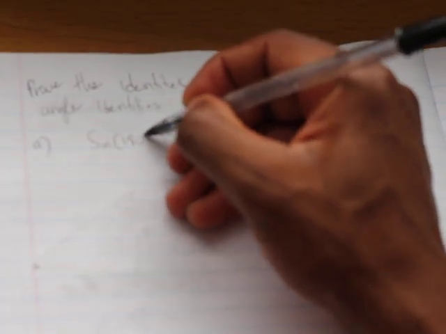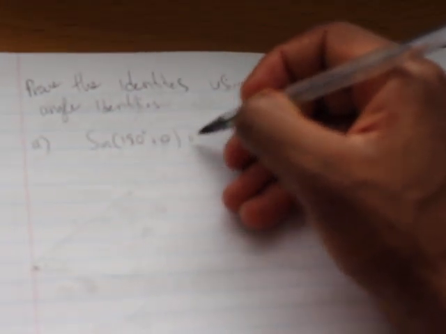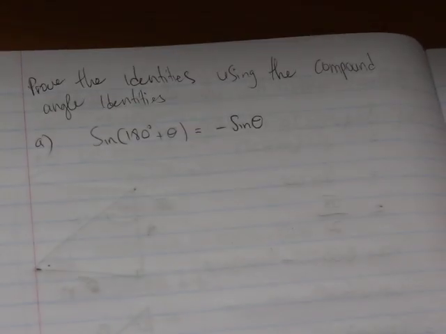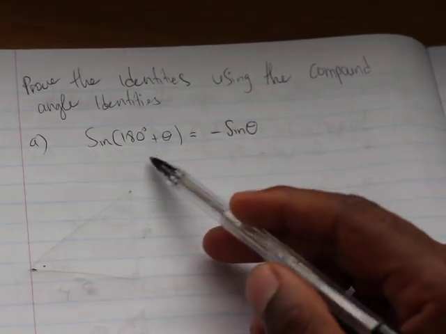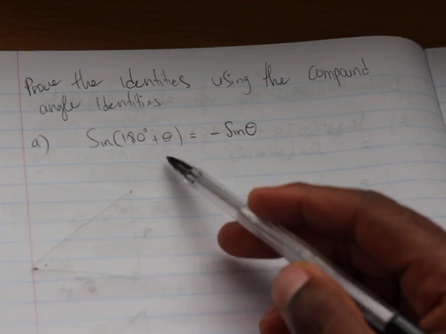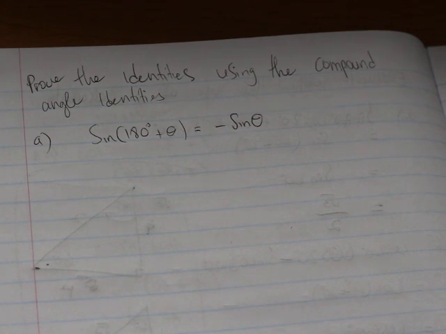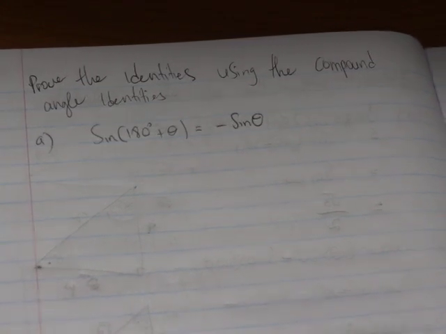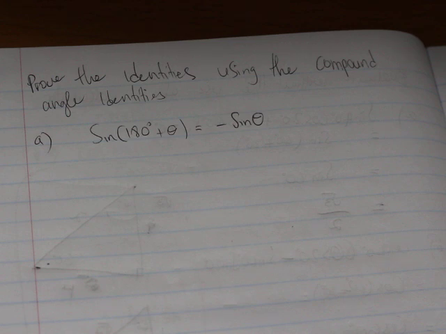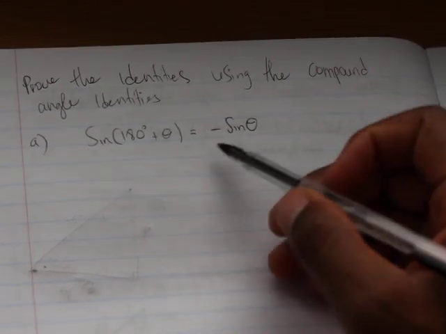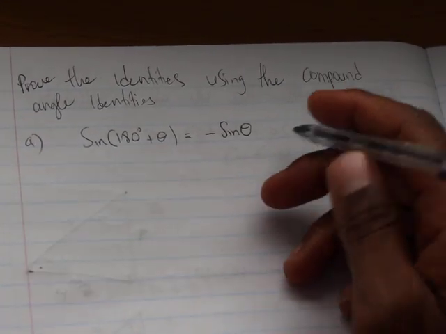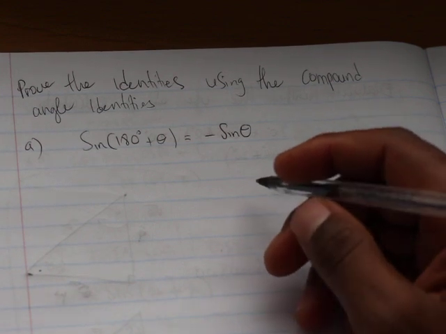The first question is, we're given an identity: the sine of 180 degrees plus theta is equal to minus the sine of theta. Using a reduction formula, this is actually very much true, because 180 degrees plus theta is in which quadrant? I hope you said quadrant 3. In quadrant 3, which trig ratios are positive? Only tan, isn't it? Meaning that sine is negative, hence we've got the minus sine of theta. But we want to use compound angle identities to prove if this is actually real.